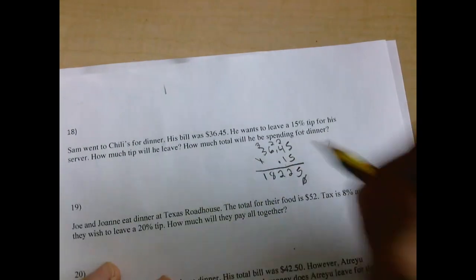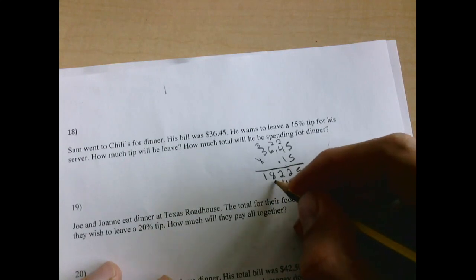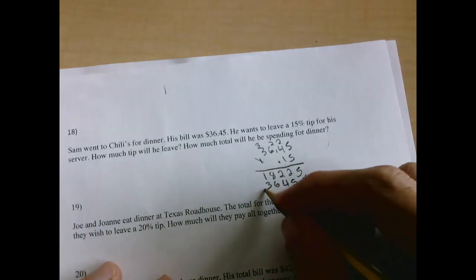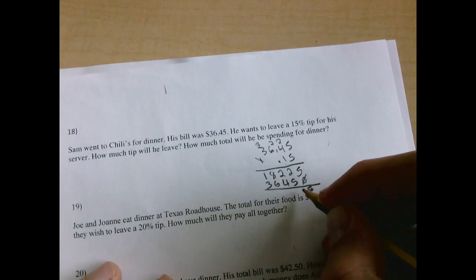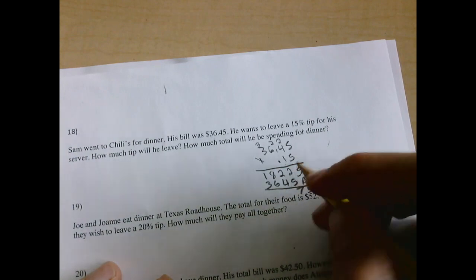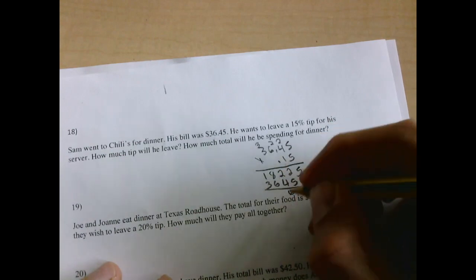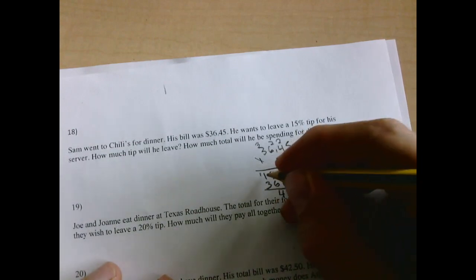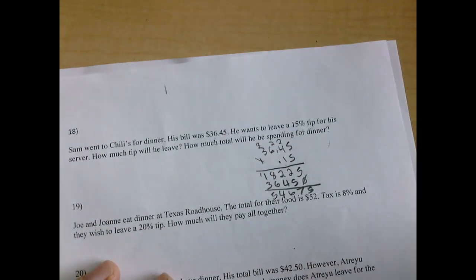5 times 1 is 5. 1 times 4 is 4. 6 times 1 is 6. 3 times 1 is 3. 5 plus 0 is 5. 2 plus 5 is 7. 6 plus 2 plus 4 is 12. 8 plus 6 is 14. Here's the 1. So we get 5, 4, 6, 7, 5.